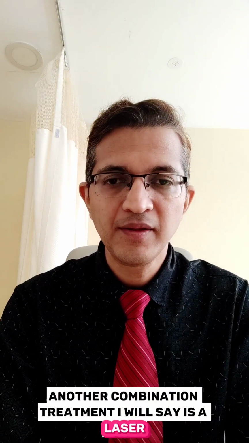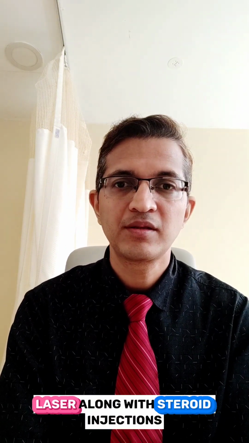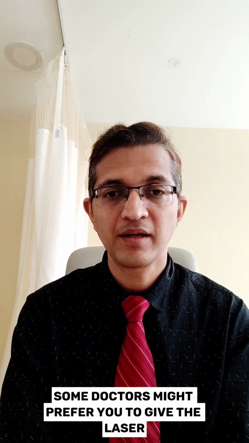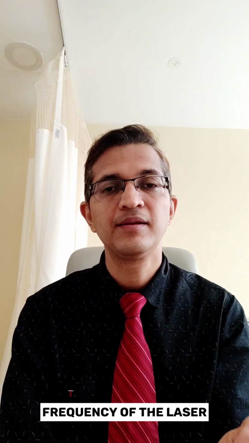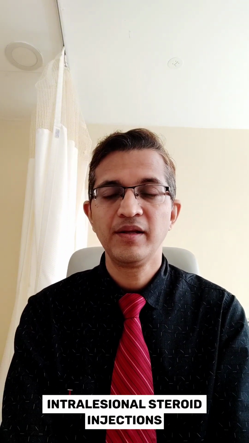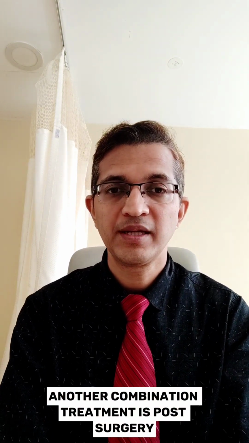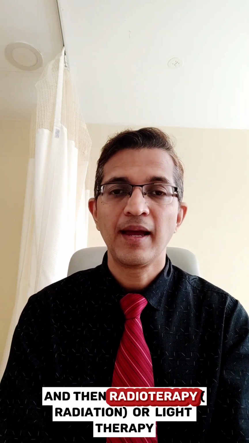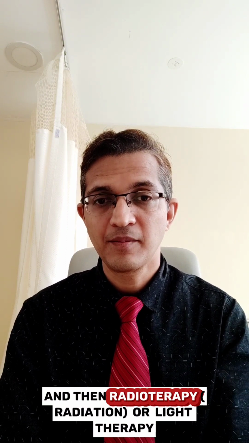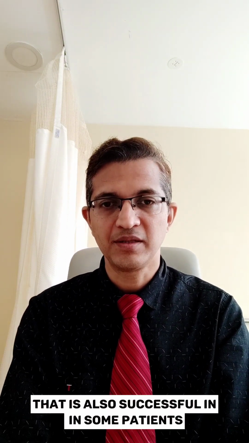Another combination treatment I will say is laser along with steroid injections. Some doctors might prefer to give the laser with a specific frequency, and along with that they will give intralesional steroid injections. Another combination treatment is post surgery, where you remove the swelling surgically and then give radiotherapy, like light therapy. Radiation might be given to that area. That is also successful in some patients.